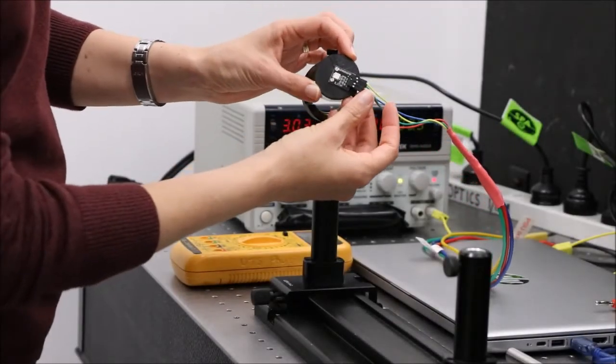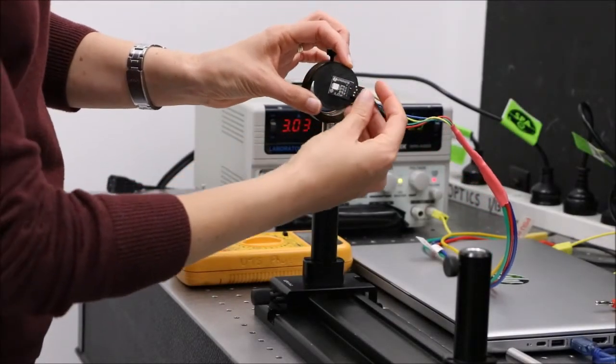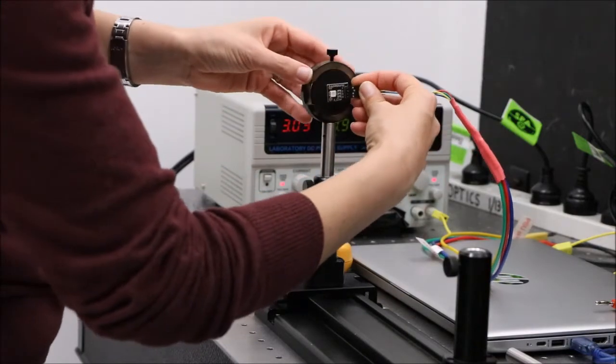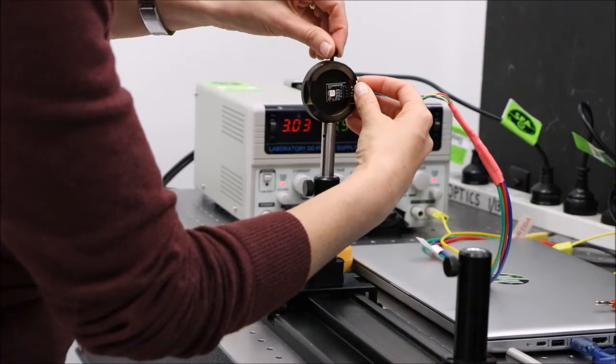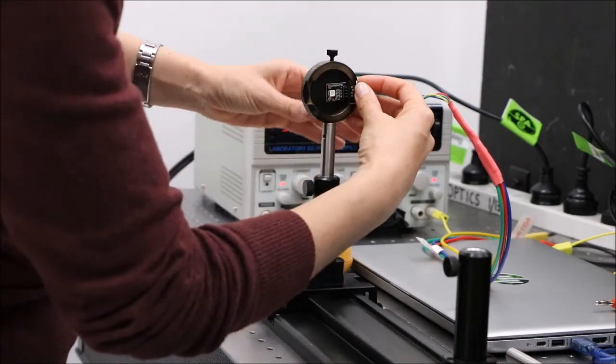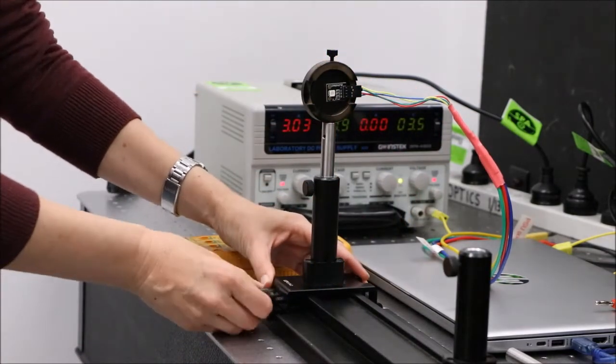So gently clamp the RGB LED into a lens holder, and place it at the end of the rail.